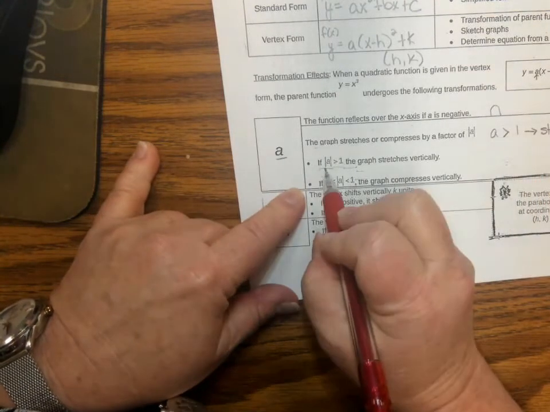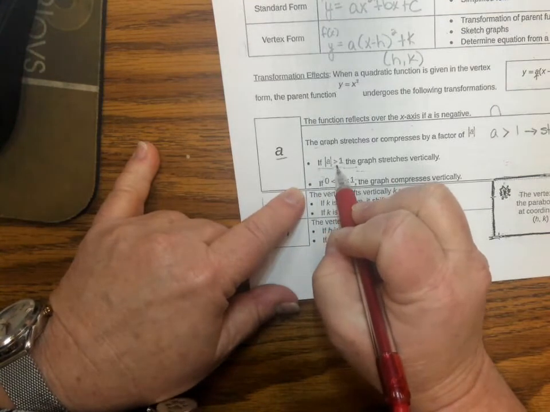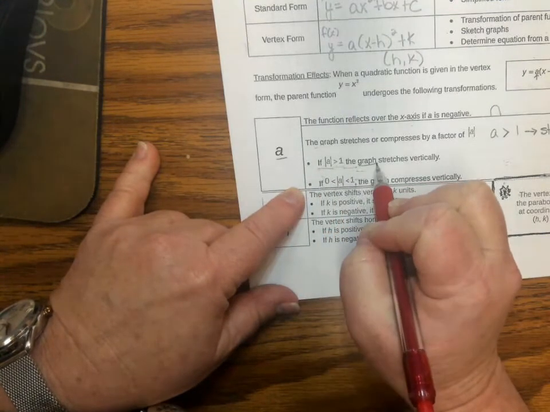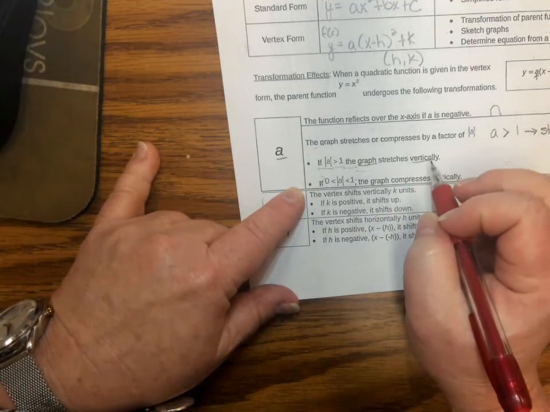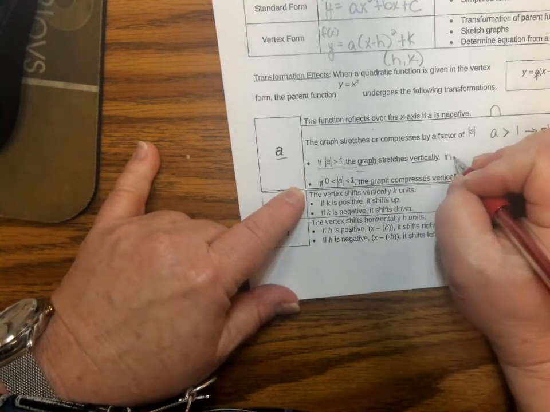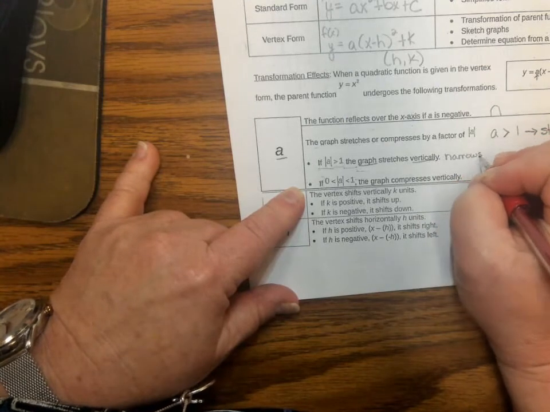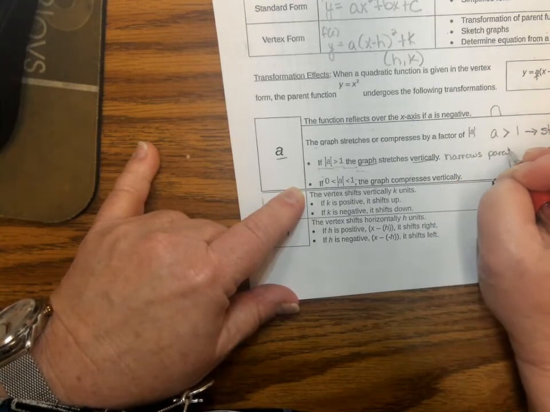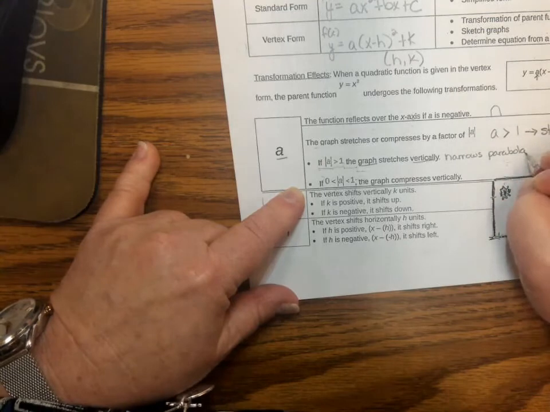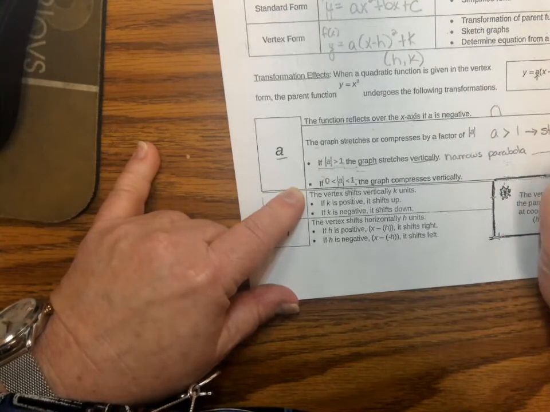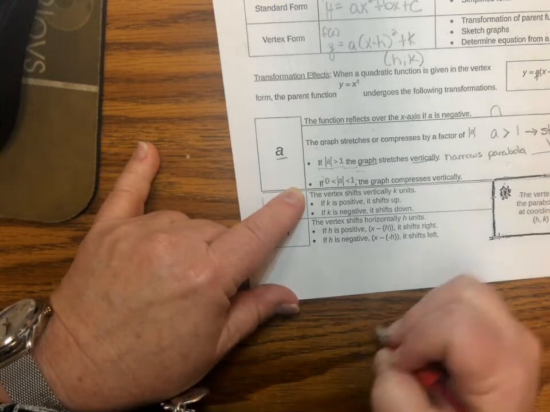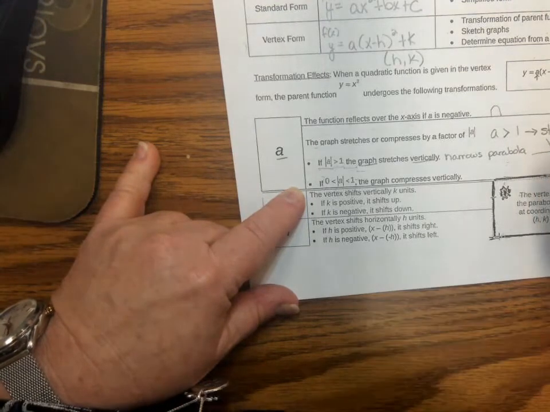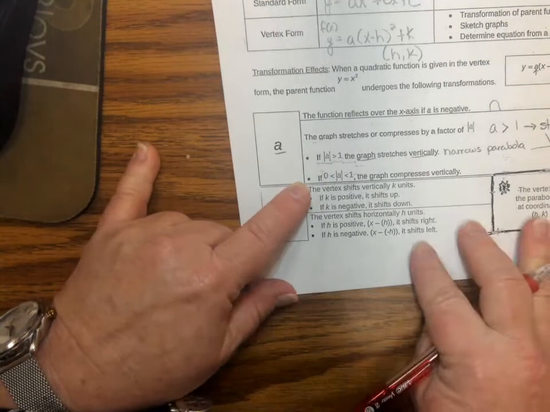If the absolute value of a is greater than 1, the graph stretches vertically. And when it stretches vertically, we've talked about this, what happens is it narrows your parabola. So in other words, from the parent function, it ends up creating a narrowed version of the parent function. It's going to look closer to a V when you look at it.